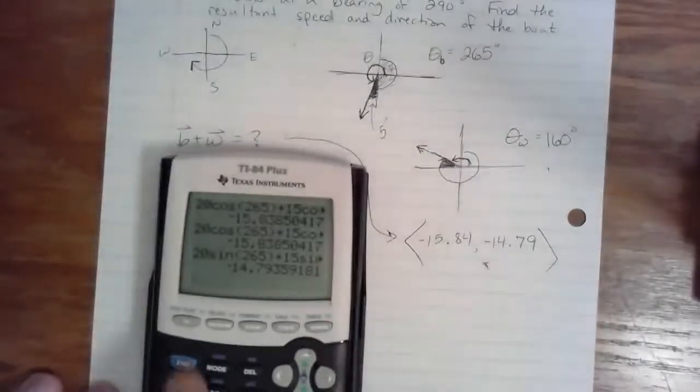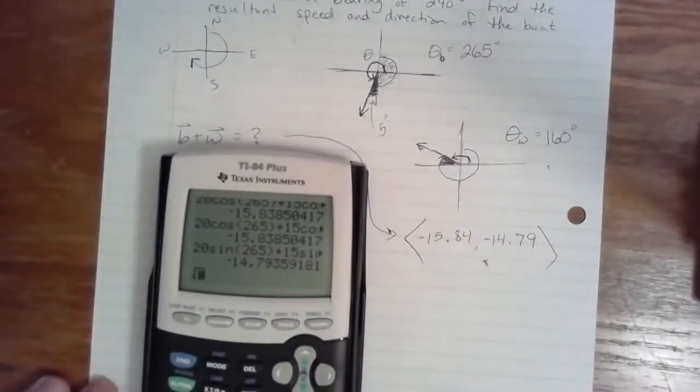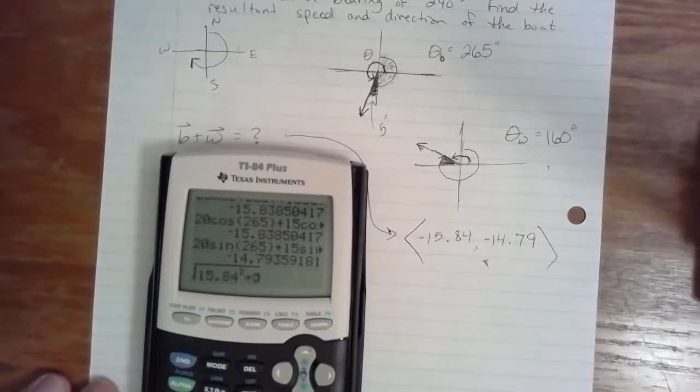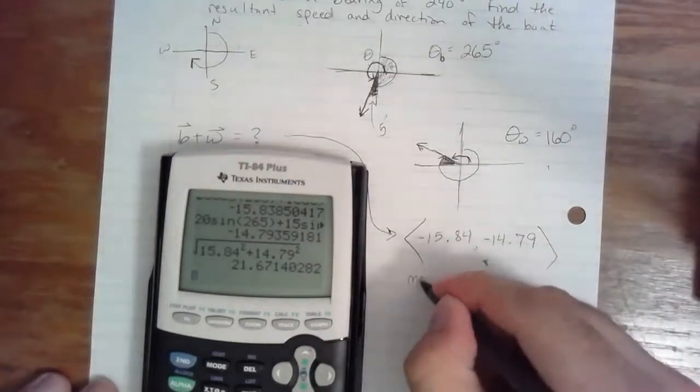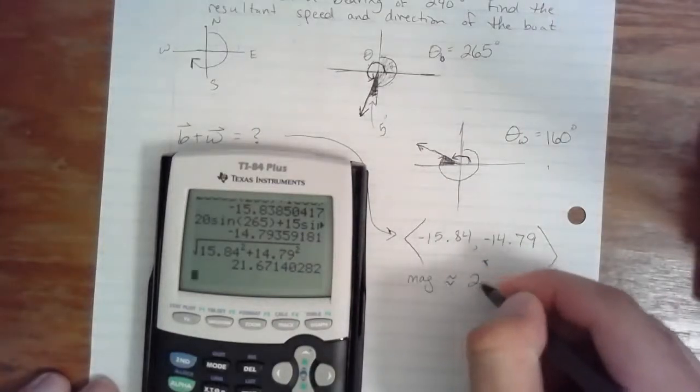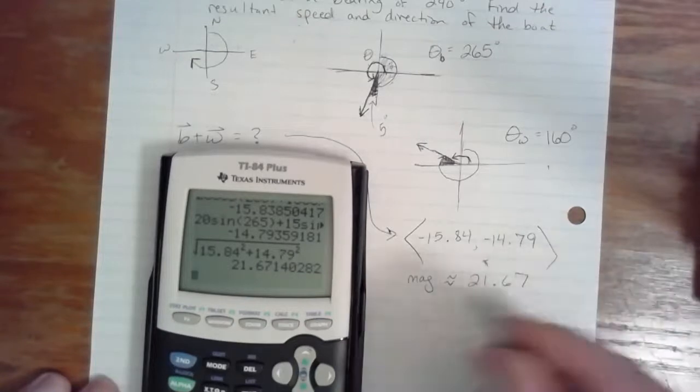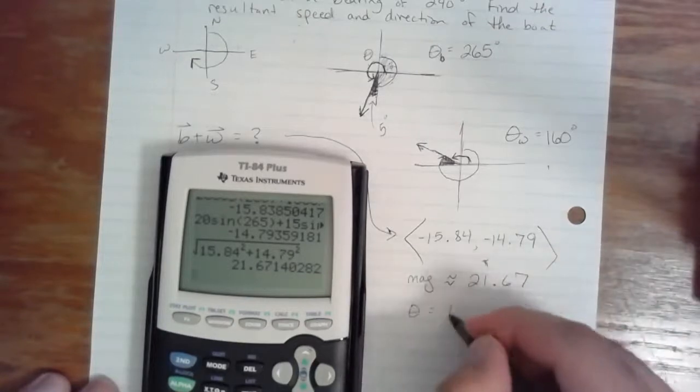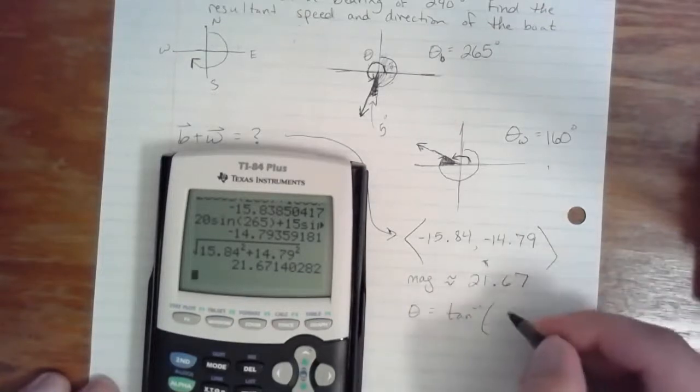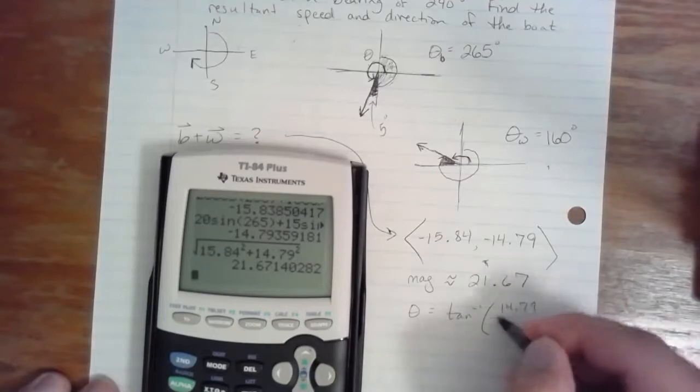Having said that, let's go ahead. Hopefully I won't have to write this down every time now that we've seen quite a few examples of this. Pythagorean theorem, these are both the legs of a right triangle, and if you square them, the negatives do not matter. So this is just applying the Pythagorean theorem, and we see that our magnitude is going to be approximately 21.67. And our theta should be inverse tangent of our y component divided by our x component.